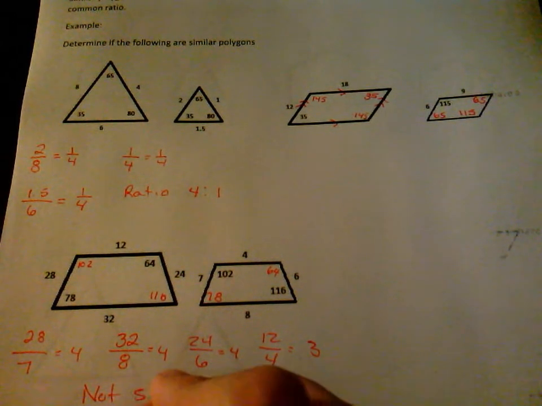Not all the sides have the same ratio. So if they do not all have the same ratio, they are not similar. So remember, they have to have the same angle size and the same ratio throughout. If they do not, then it does not work.